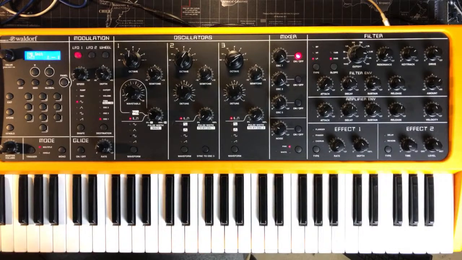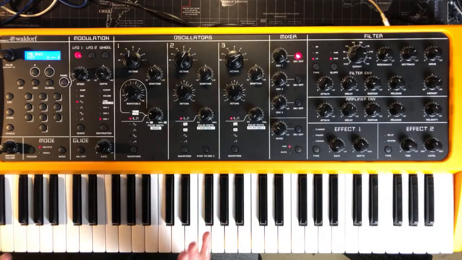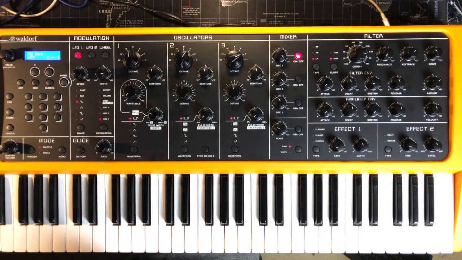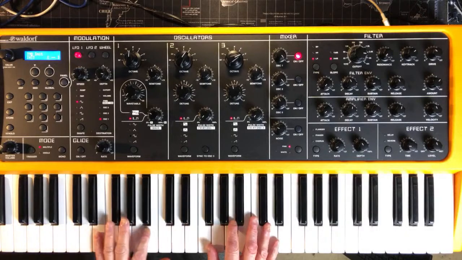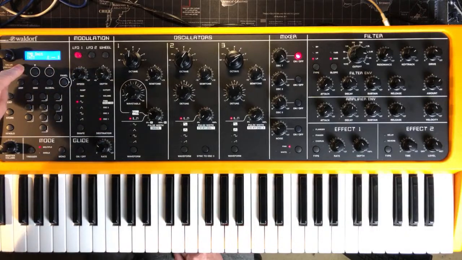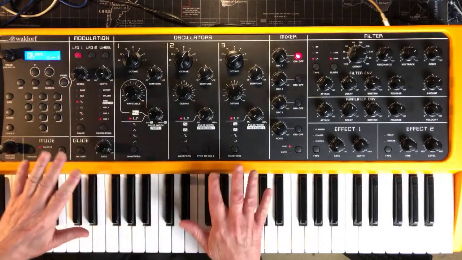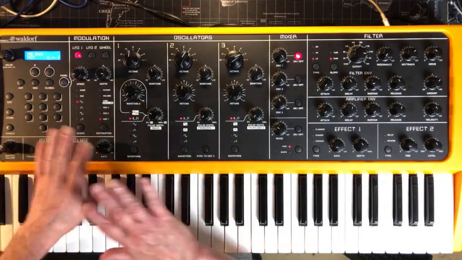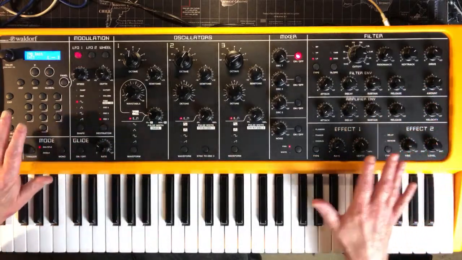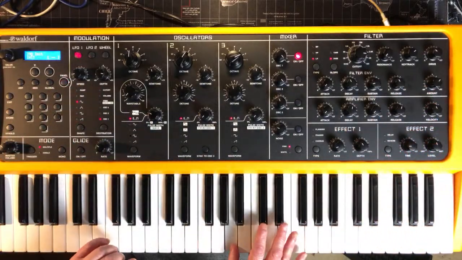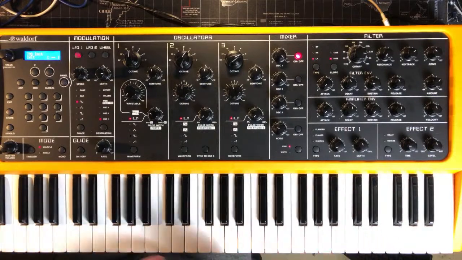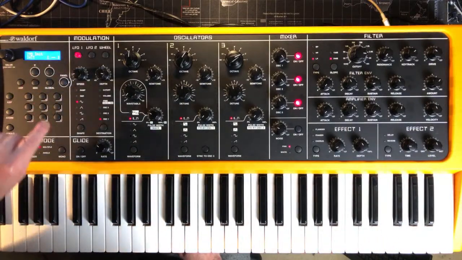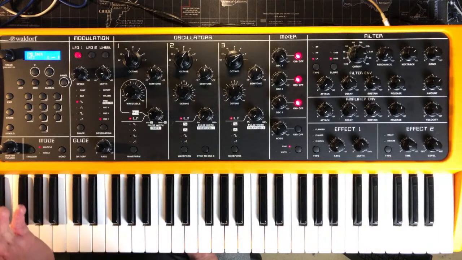Today we're going to be programming. Yes, programming the Studiologic Sledge because it's easy to program. So we're gonna start with an initialized patch. I can press the panel button, and what happens is the sound will reflect exactly what's going on in the panel, which is definitely the sound we don't want. So I'll just go to another initialized patch. Now I'm on patch number 398.